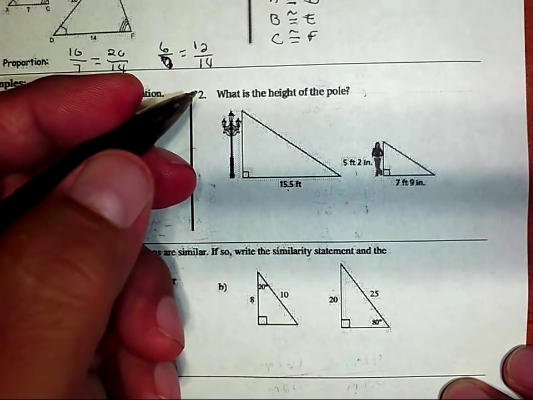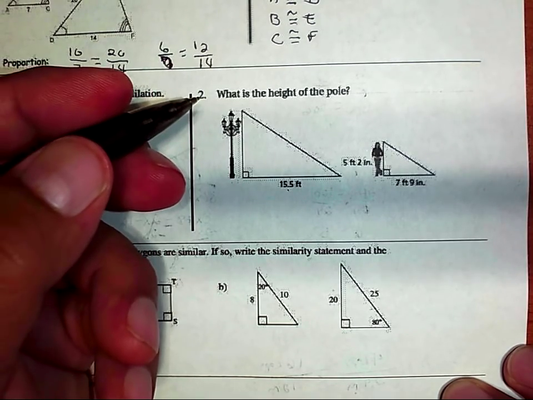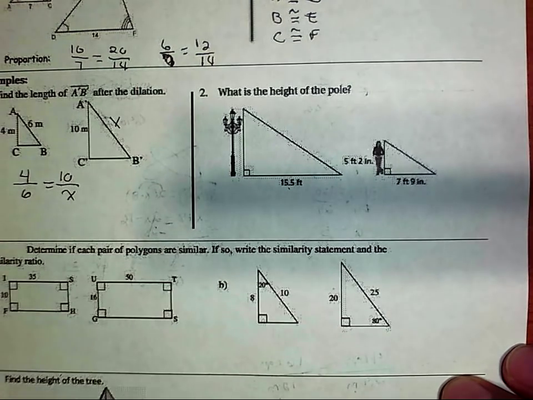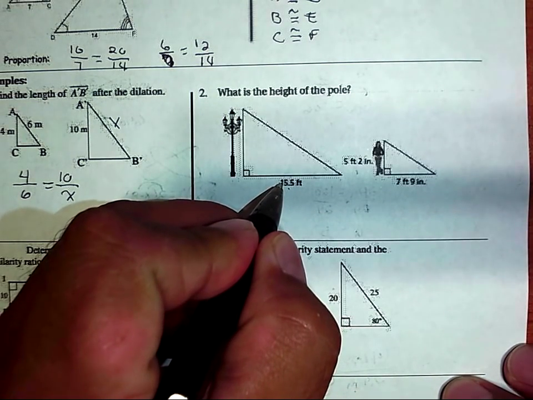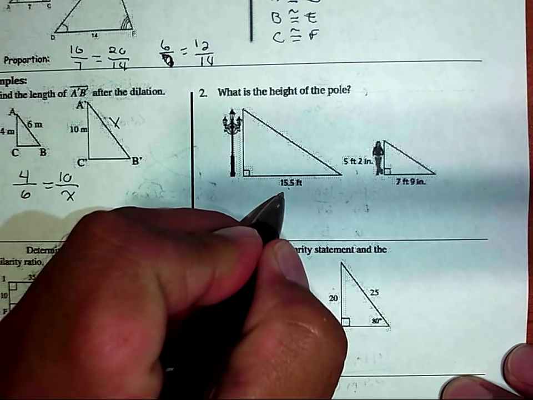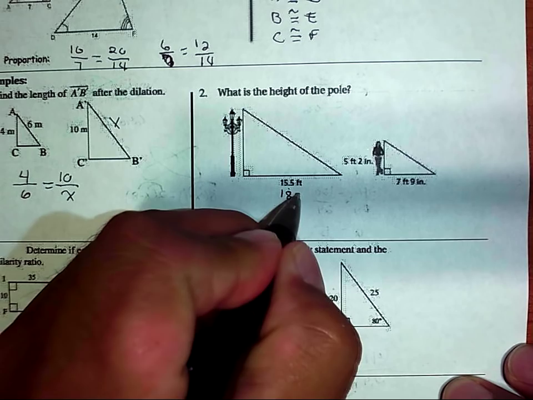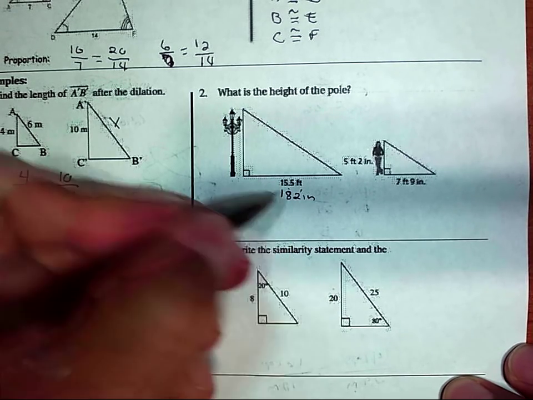15.5 feet, guys, is, let me double check, but I'm pretty sure I got 182 inches. That's what it is. So how do I get it? Well, there's 15 feet, 15 times 12, and then half a foot is 6 inches. So this is going to be 182 inches.